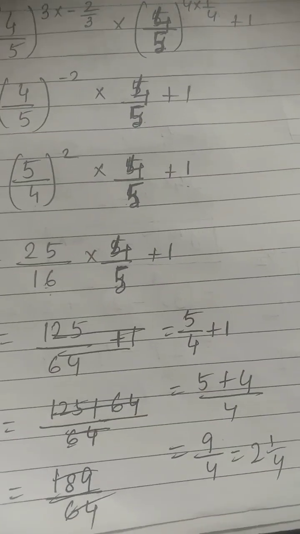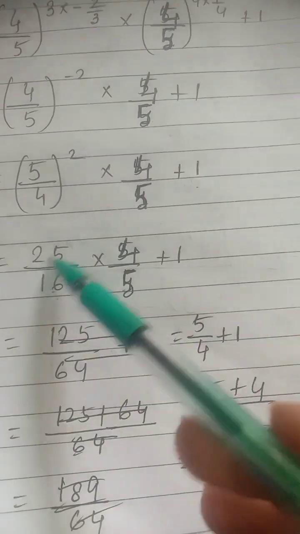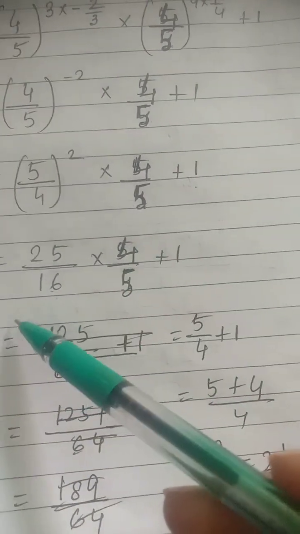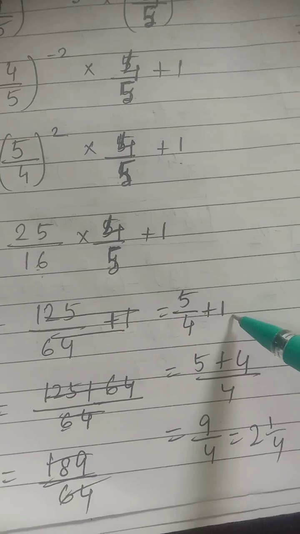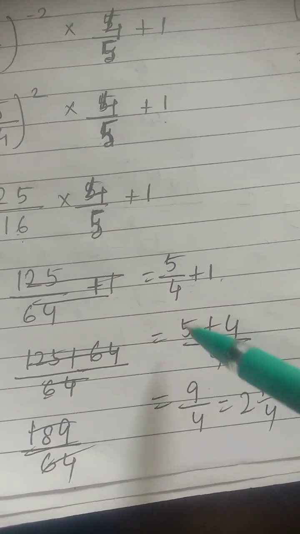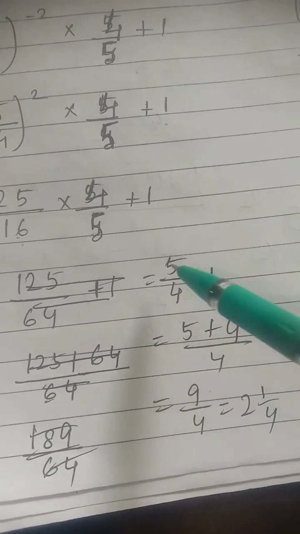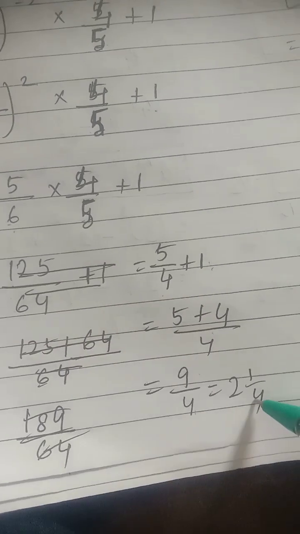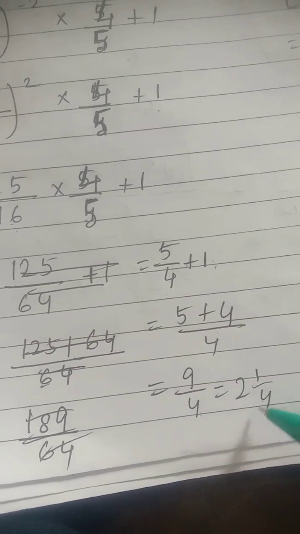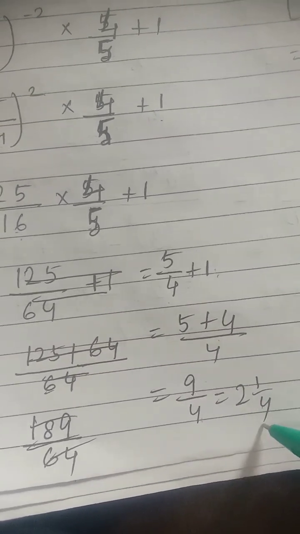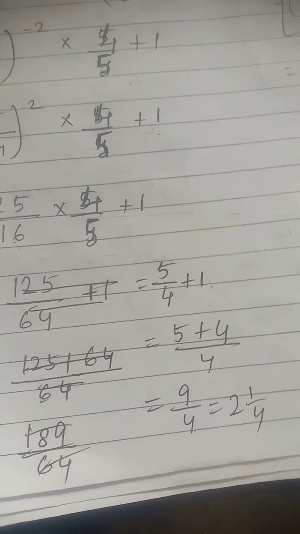Now this will get cancelled: 5 fives are 25 and 4 fours are 16. So 5/4 plus 1. Now take the LCM, so it's 4. So it's 5 plus 4, 9/4. Now if you convert it, it will become the mixed fraction 2 whole 1/4.